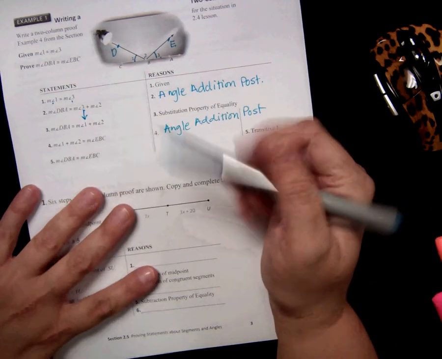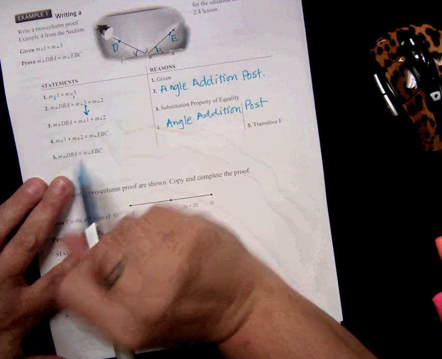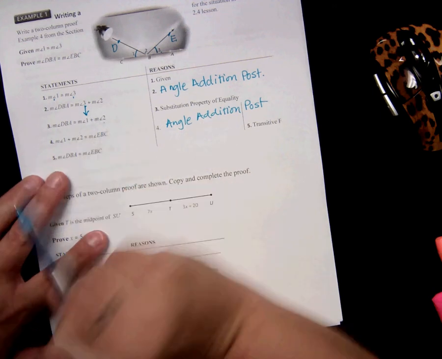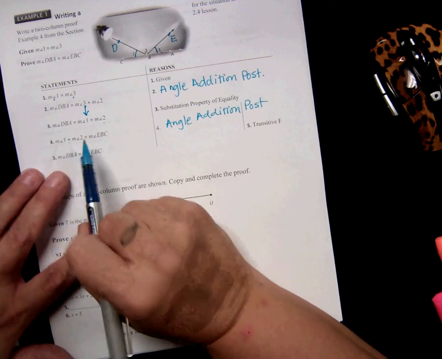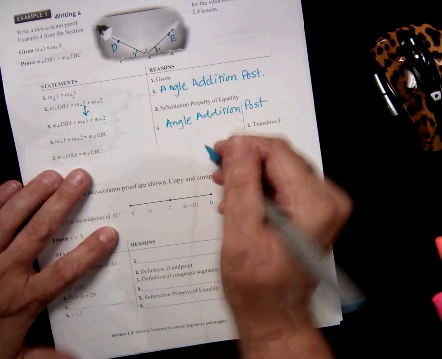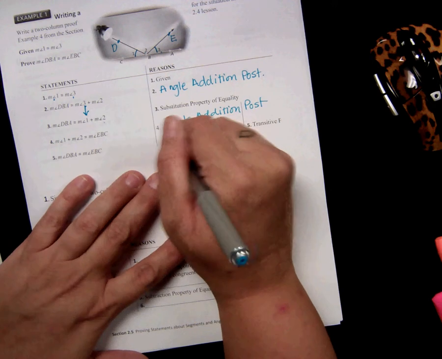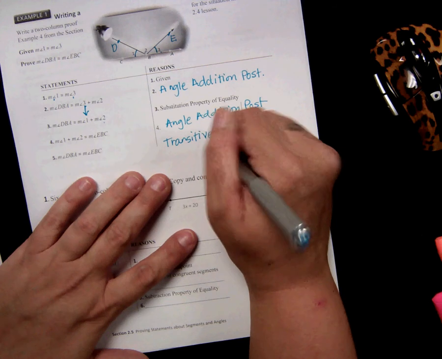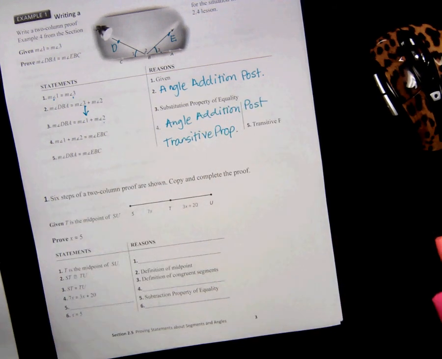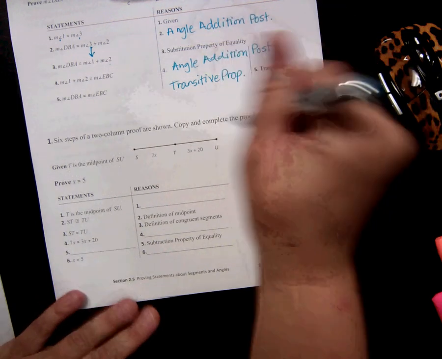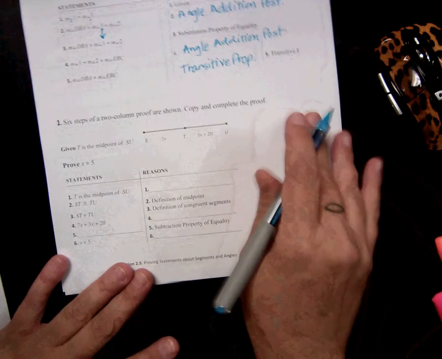Okay, and the last one. So far we're saying DBA is angle 1 plus angle 2, and then EBC is angle 2 plus angle 1. So if we took out the angle parts, we would have DBA equaling EBC, and that's going to be our transitive property. Like I said, these are going to take some practice, but if you notice, we're using definitions over here. We're using properties and postulates. Let's look at this next one.